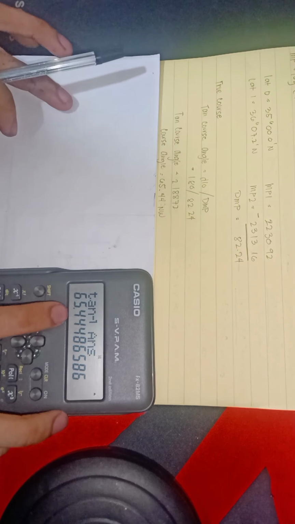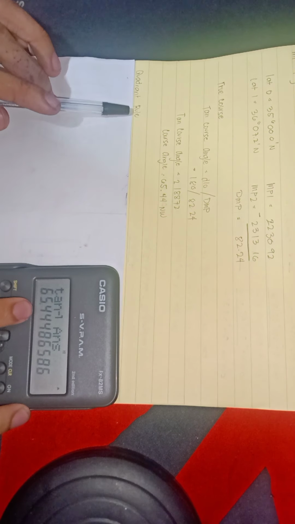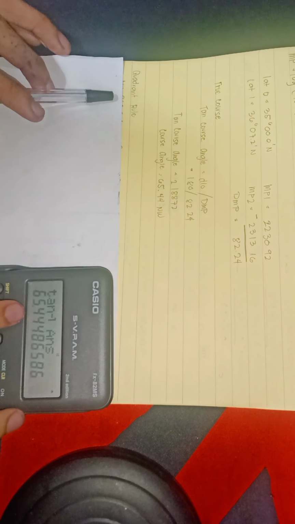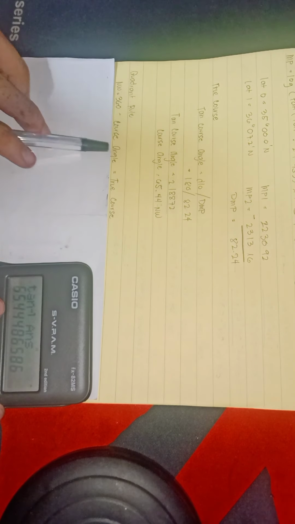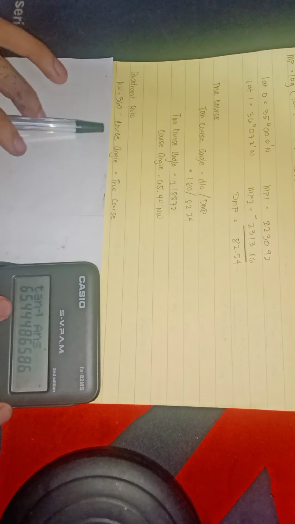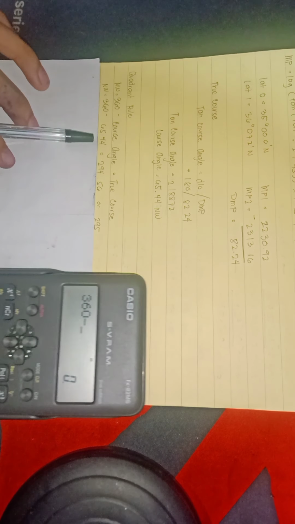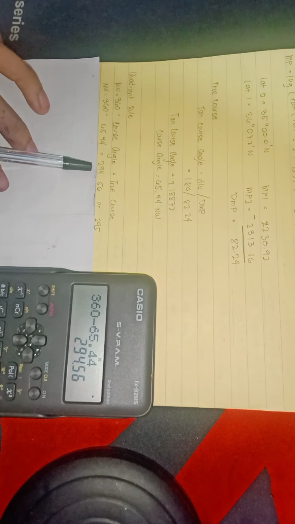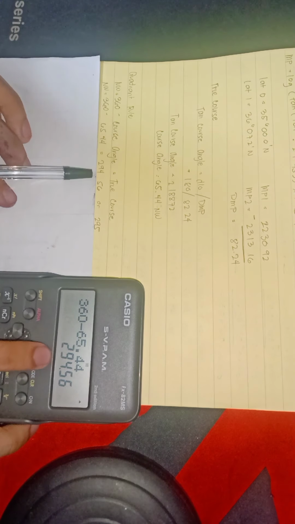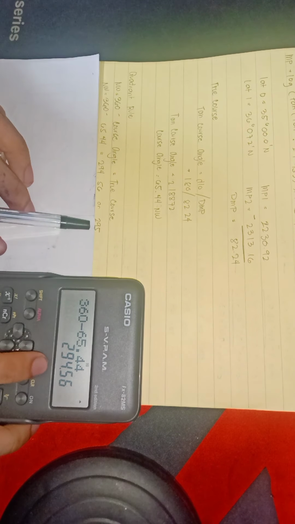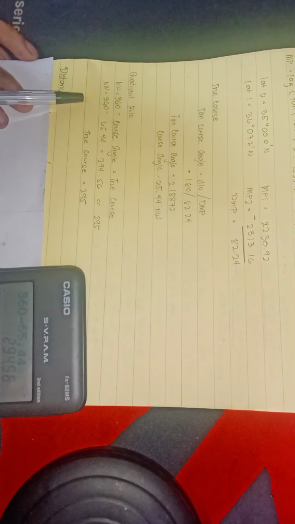Next, we will be solving for the quadrant rule. In the quadrant rule, we need to find the northwest. The northwest is equal to 360 minus course angle equals true course. So we substitute: 360 minus the course angle, which is 65.44, equals the true course. 360 minus 65.44 is equal to 294.56 or 295. So our true course is 295.